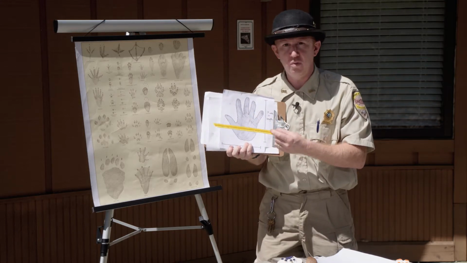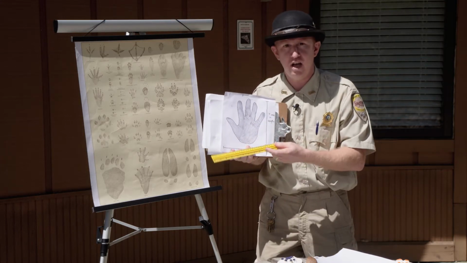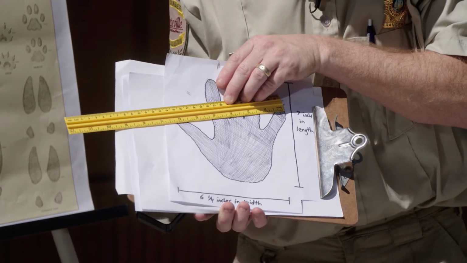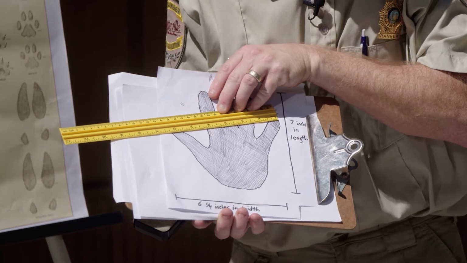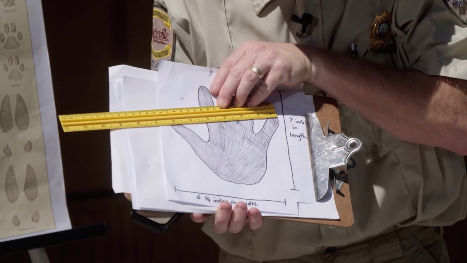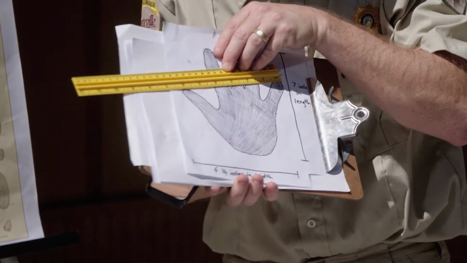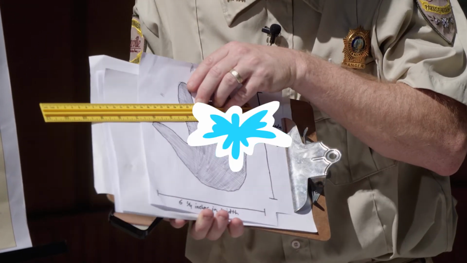If we're going to find the width, we want to measure from side to side from the farthest points. All right, so now to figure out the width, we're measuring from tip to tip. So you're going from the farthest point of the hand or the claw marks that you're measuring.